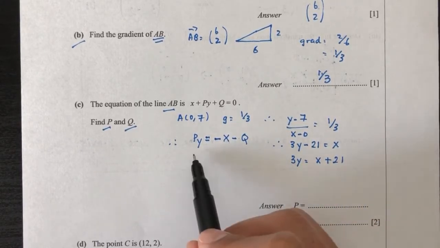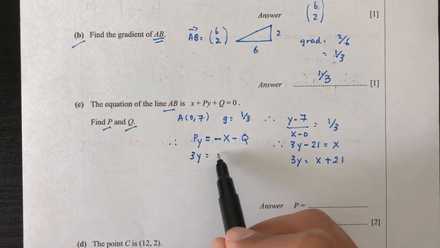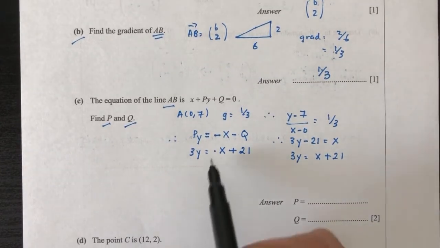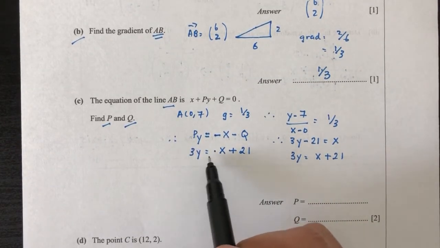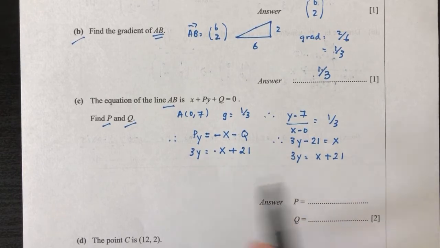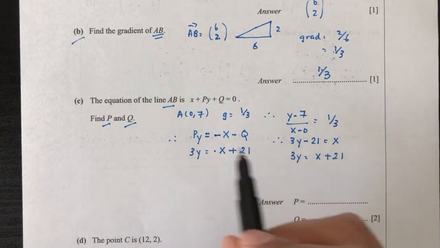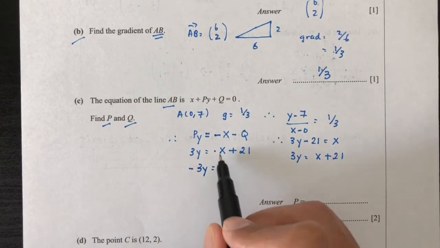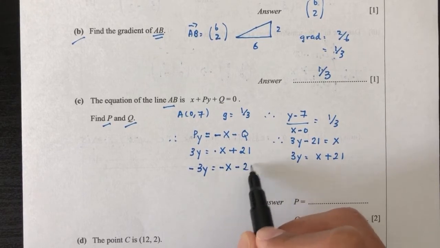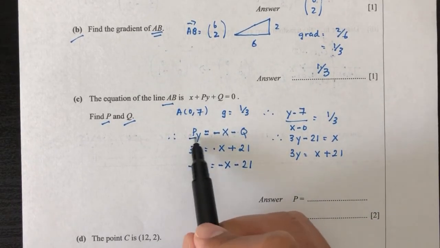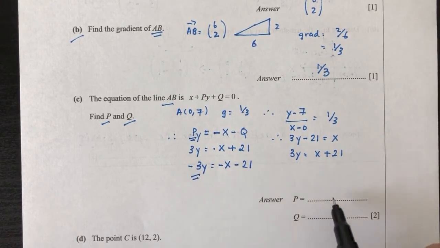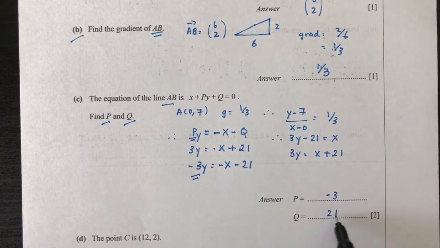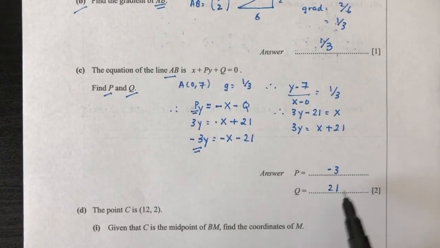So here, if we compare, what do we have? We have 3y equal to x plus 21, right? So let's compare something. Let's make this minus x as well, so it makes sense. So how do you make this minus x? You send this over here, you send this over here. You will have minus 3y equal to minus x minus 21. There you go. So p will be equal to minus 3, and minus q is equal to minus 21, so q equal to 21. So that will be the value of p and q.